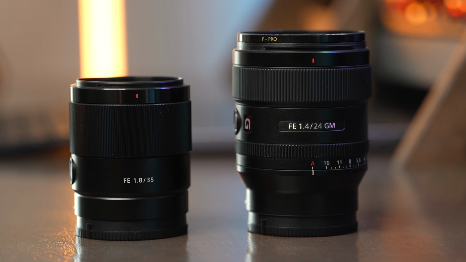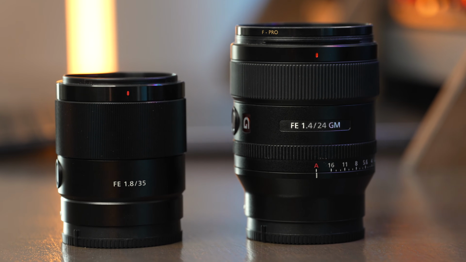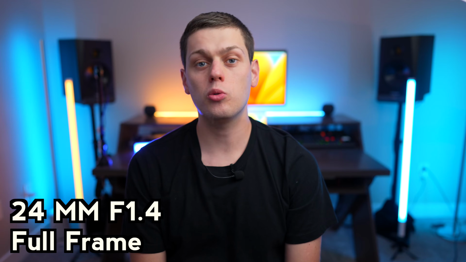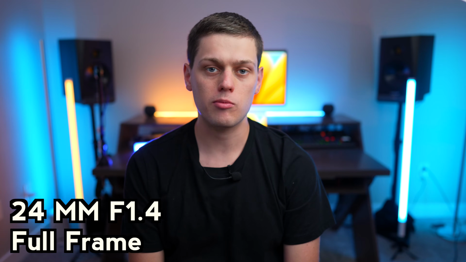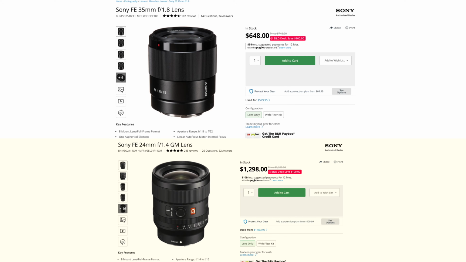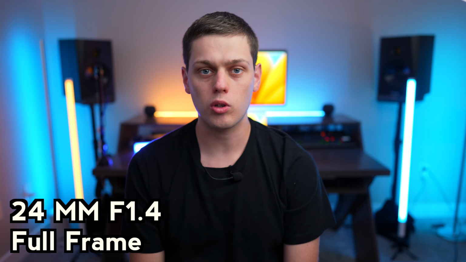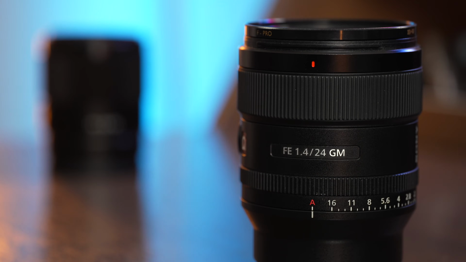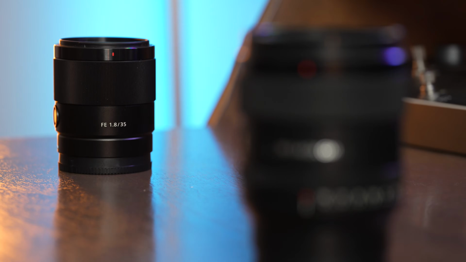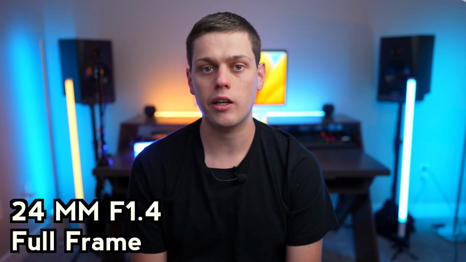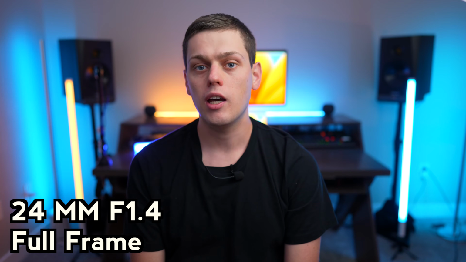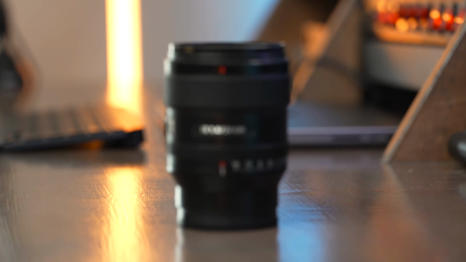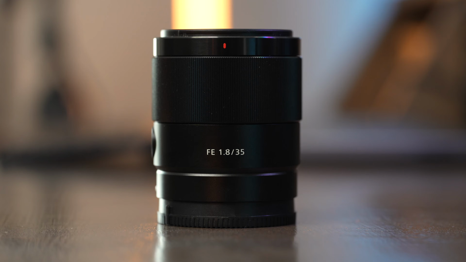The Sony 24mm G Master and the FE 35mm f1.8 are two lenses that don't often get talked about in the same sentence because they have a very wide price difference between the two lenses, and you get the f1.4 on the 24mm and the f1.8 on the 35mm. In this video, we're going to talk about the differences between these two lenses, namely for people who shoot talking head YouTube videos kind of like this one, and when I would choose to buy the 24mm f1.4 or when I would choose to buy the 35mm f1.8.